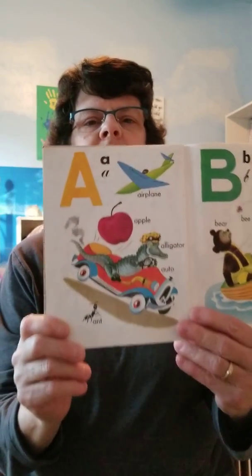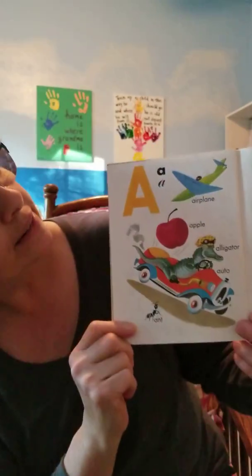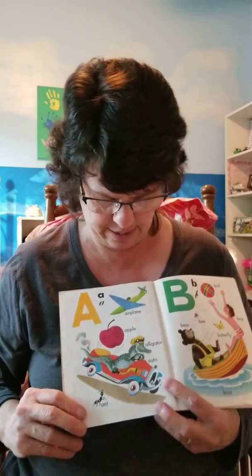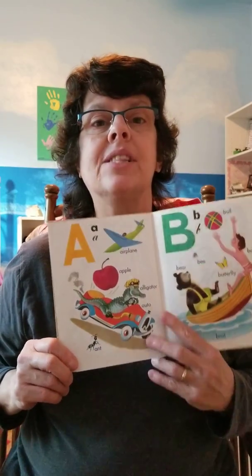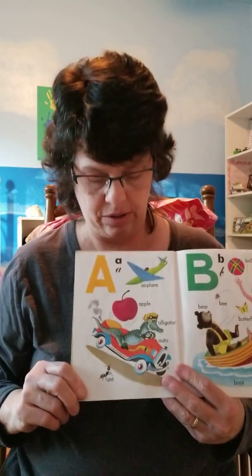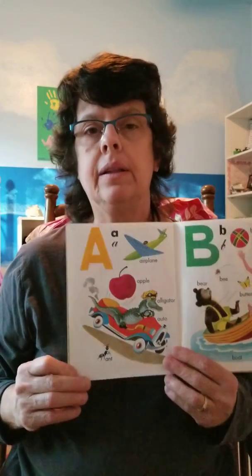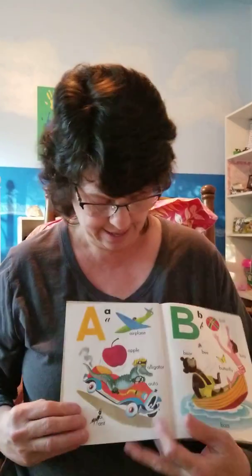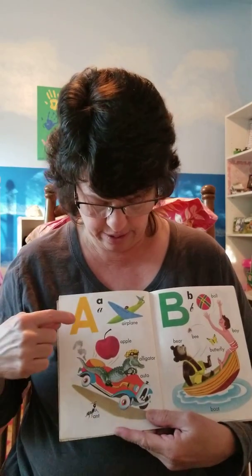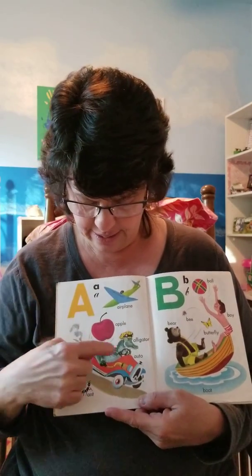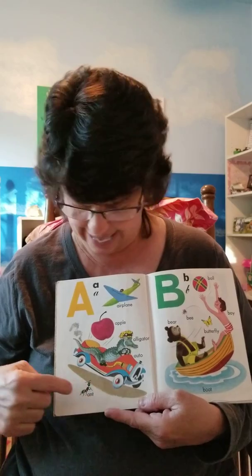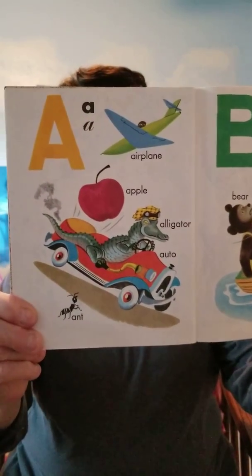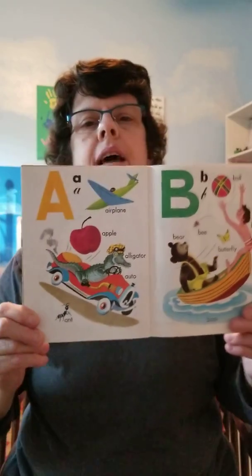But do you know what the first letter is in the alphabet? It's A. Do you know what sound A makes? A is one of those letters that can make a couple of different sounds. But most of the pictures here start with the sound A. A. Apple, airplane, alligator, ant, and auto. Auto is another word for car. What comes after A?